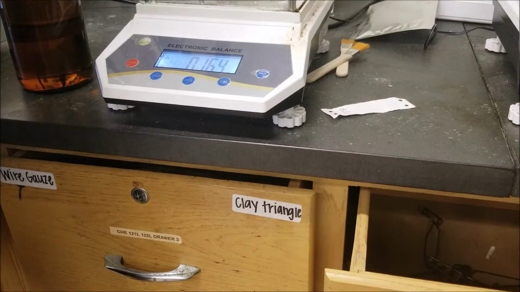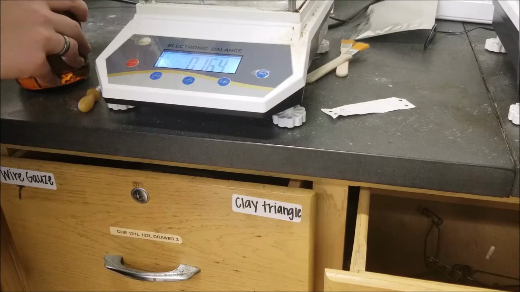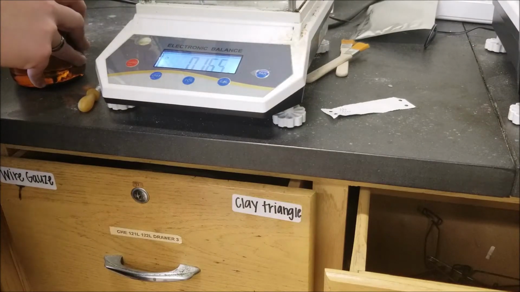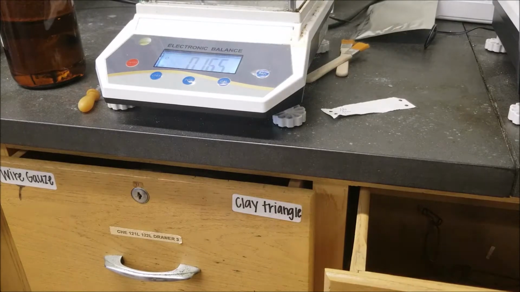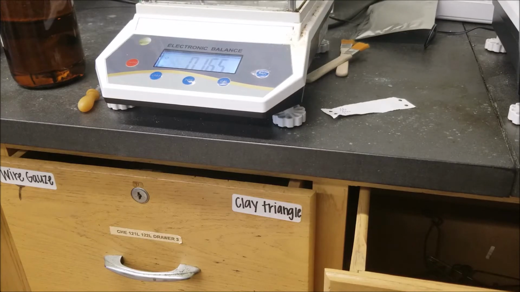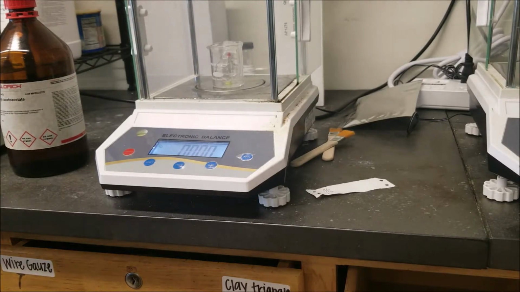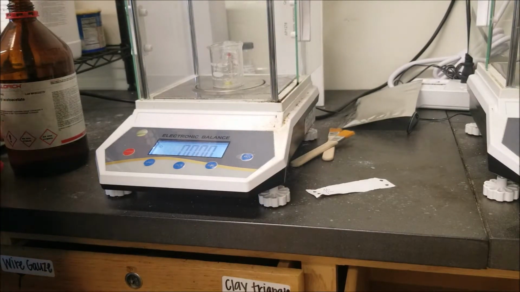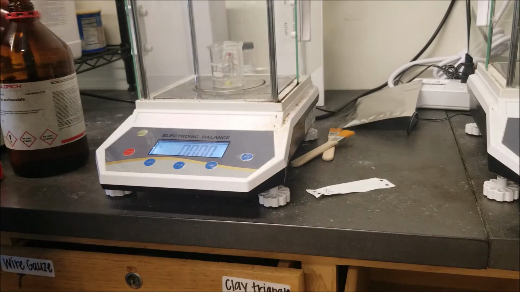I'm not sure if you can read that, but it reads the mass of trans-cinnamaldehyde is 0.165. I was shooting for 0.152 to get it on similar molar quantities to my trans chalcone. Now that this is zeroed out again, I'm going to try to add my 0.15 grams of ethyl acetoacetate.